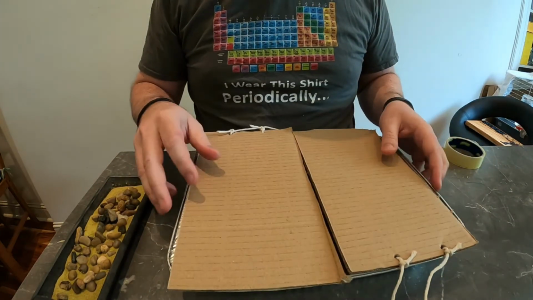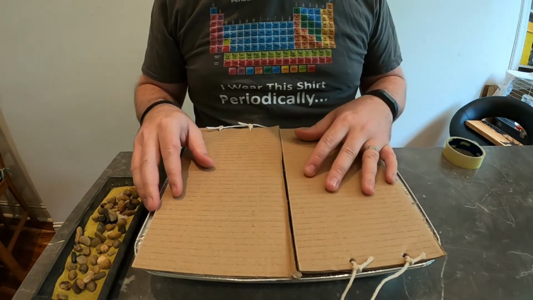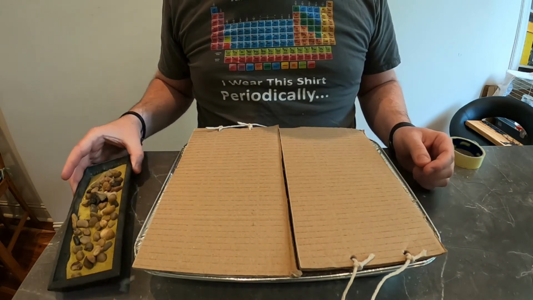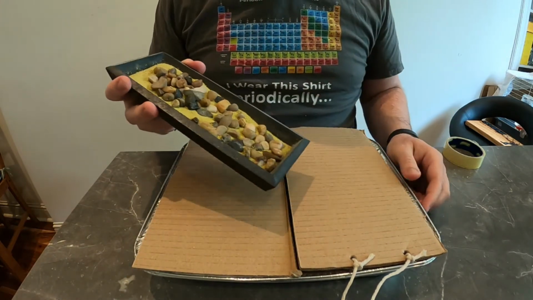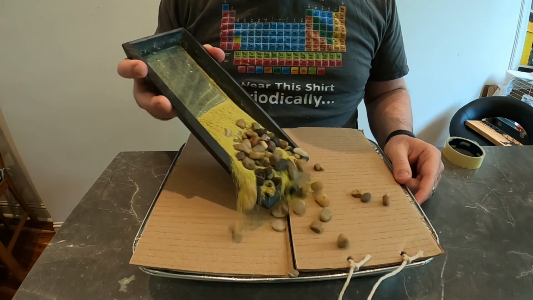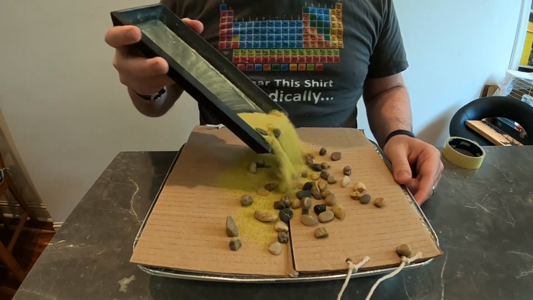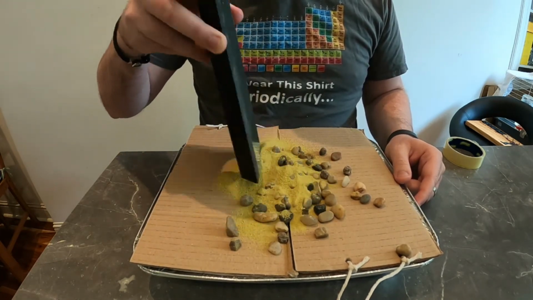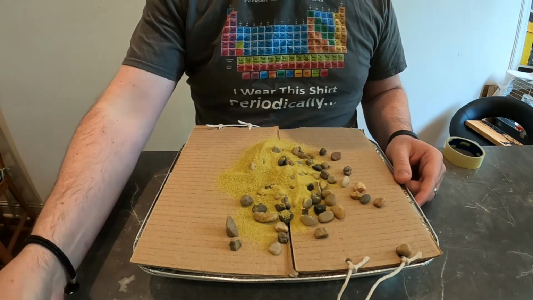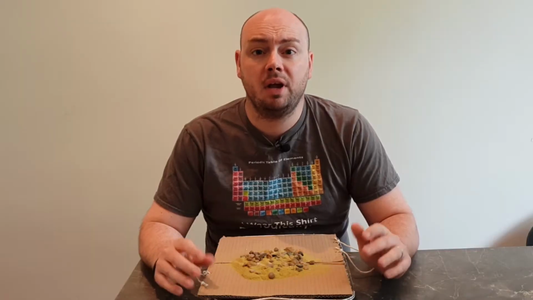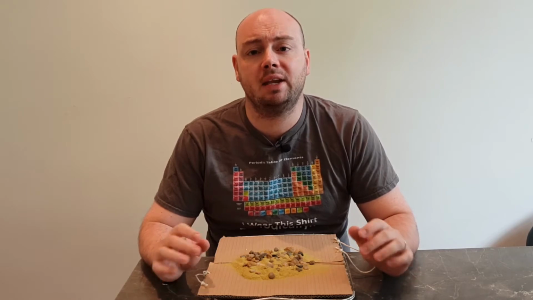I'm then going to sit my 2 bits of cardboard on top of my aluminium tray and pour on some sand and gravel to represent the ground up above the tectonic plates. I'm using the aluminium tray to catch any of the sand and gravel so that I don't make a mess of the room.